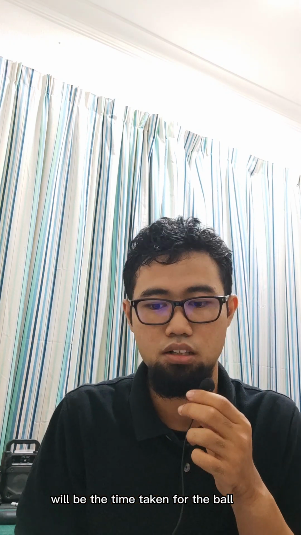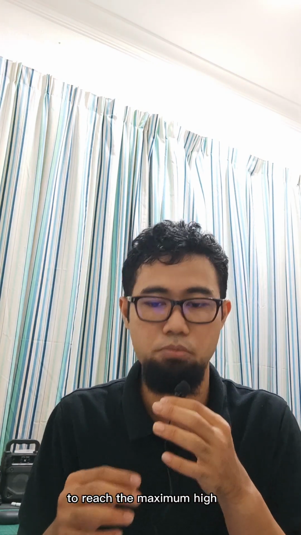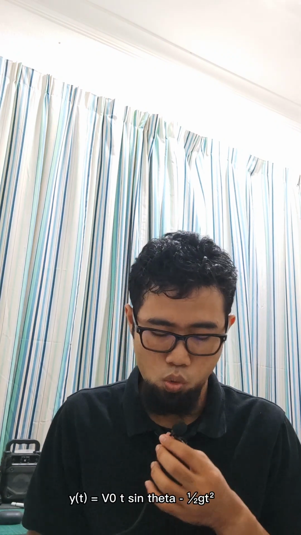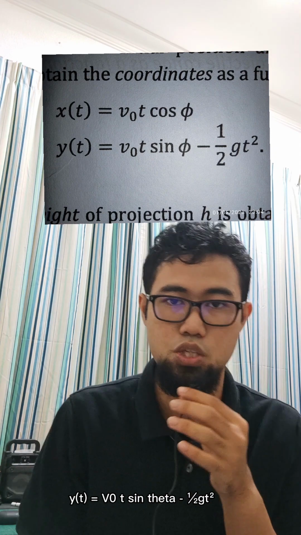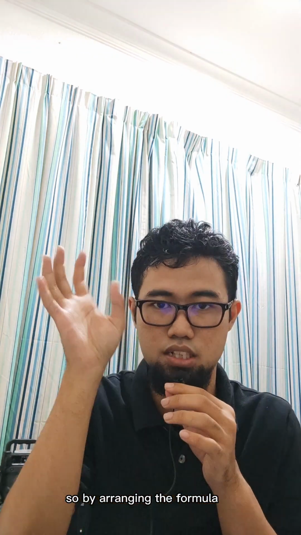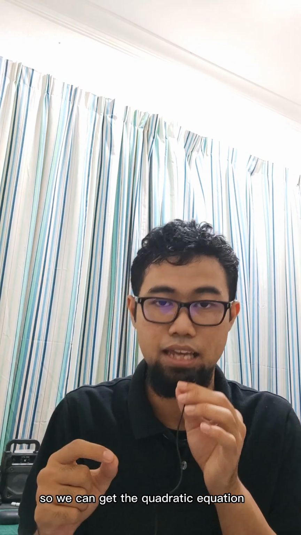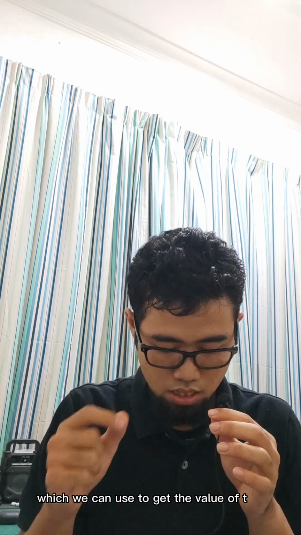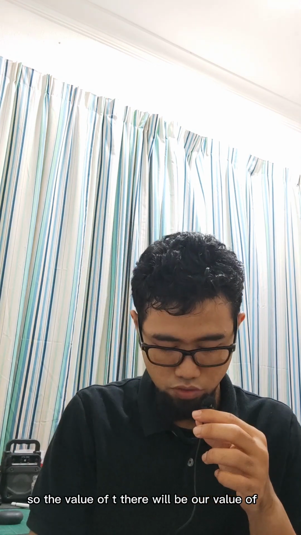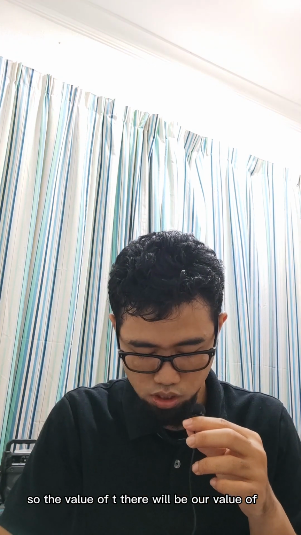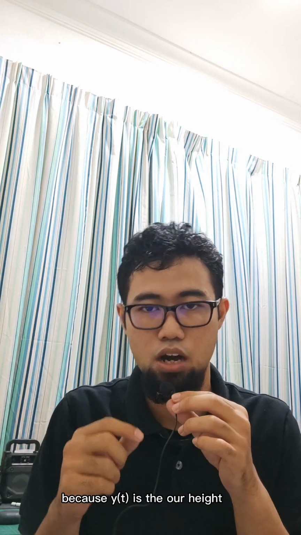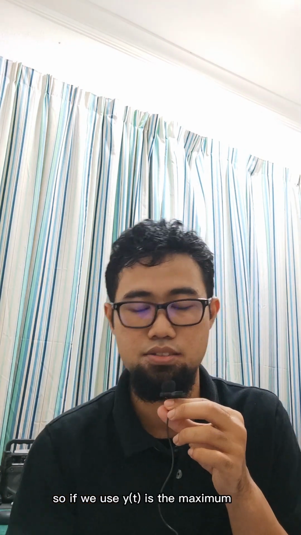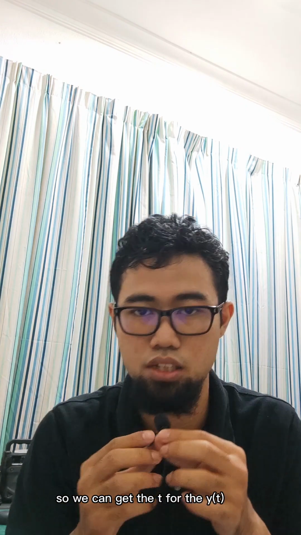The second way is the formula y(t) = v0 t sine theta minus 1/2 g t squared. By arranging the formula, we get a quadratic equation, which we can use to get the value of t. The value of t will be when the height is maximum, because y(t) is our height. If we use y(t) as the maximum height, we can get the t.